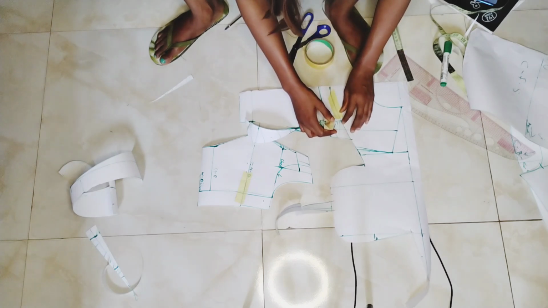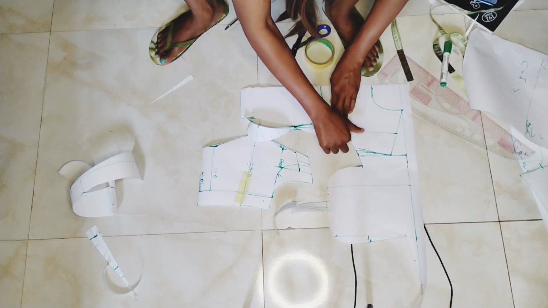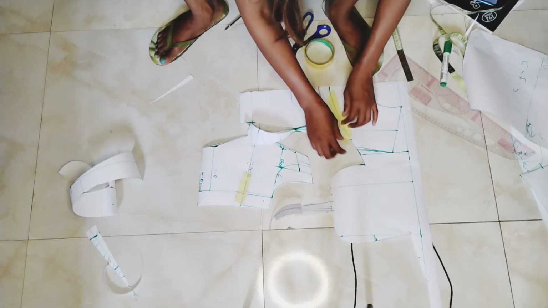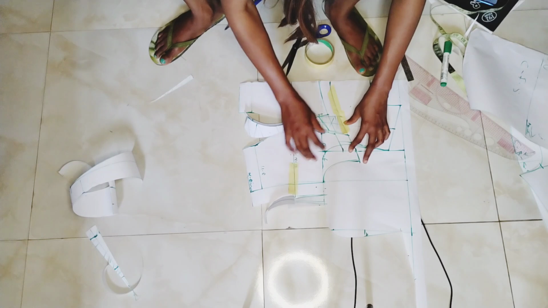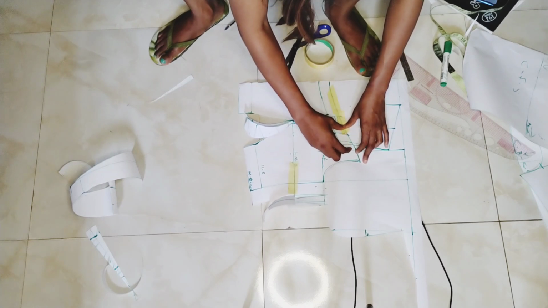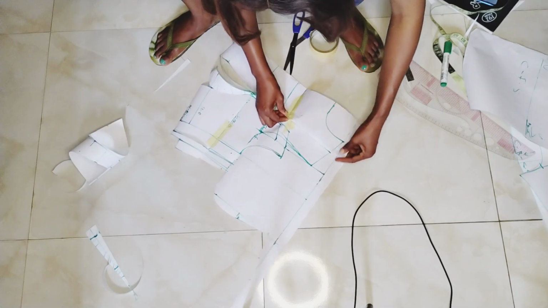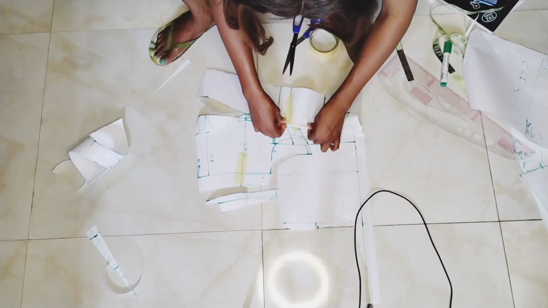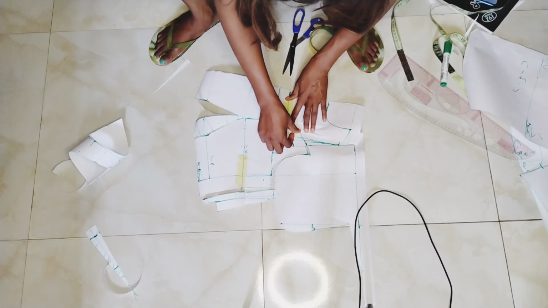Just tape down. I know you won't make this mistake because I made it, so you're not supposed to make this mistake, right? Okay. So I'm going to put like so, glue them, then close the dots up and blend it off.